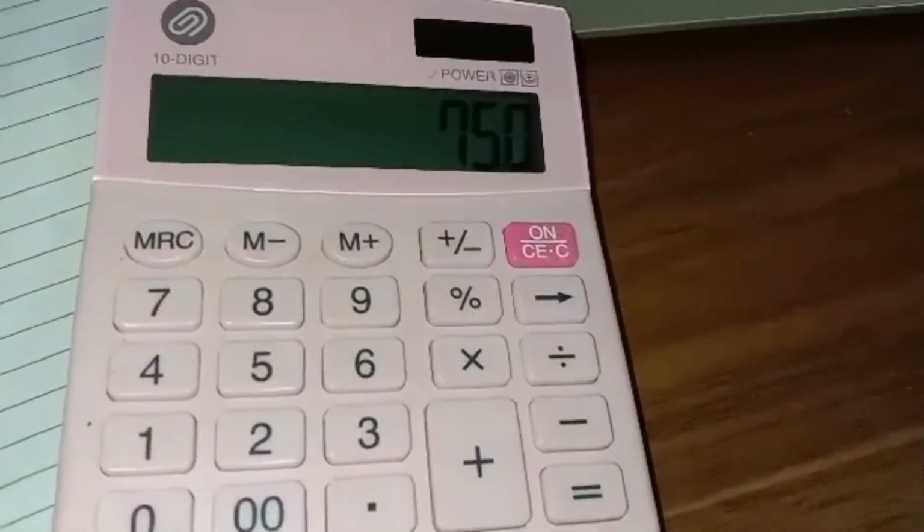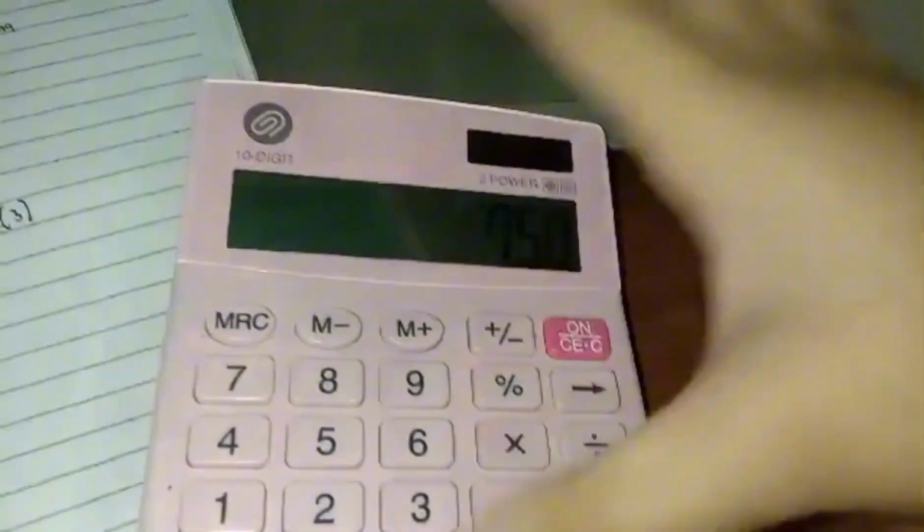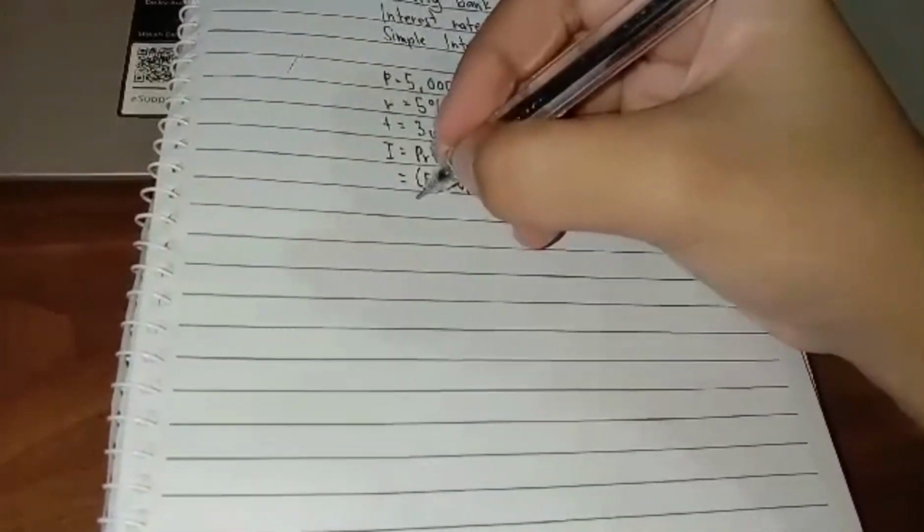And the answer is 750. Lastly, let's put the total I equals 750.